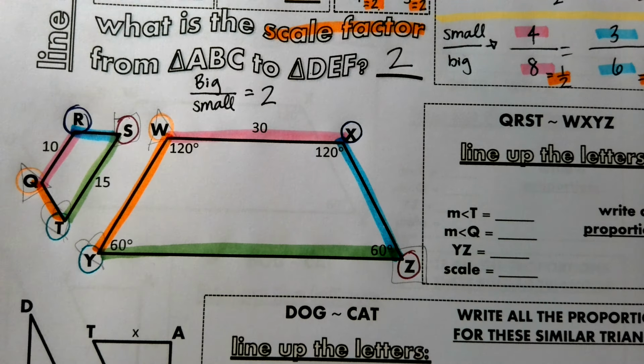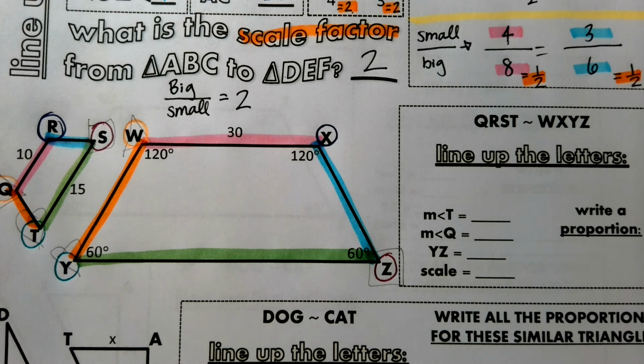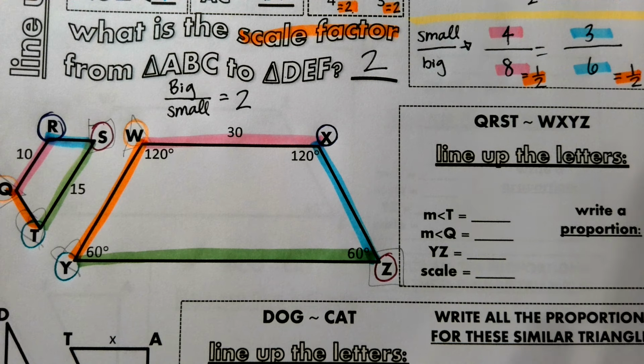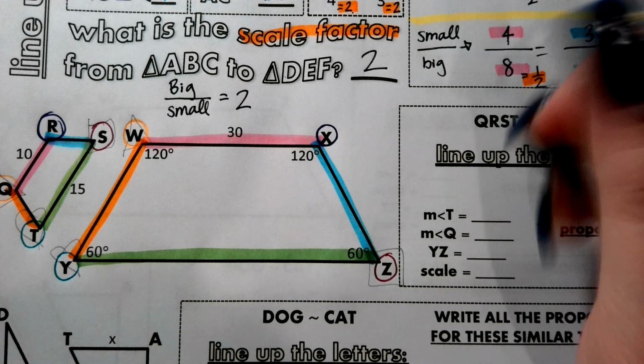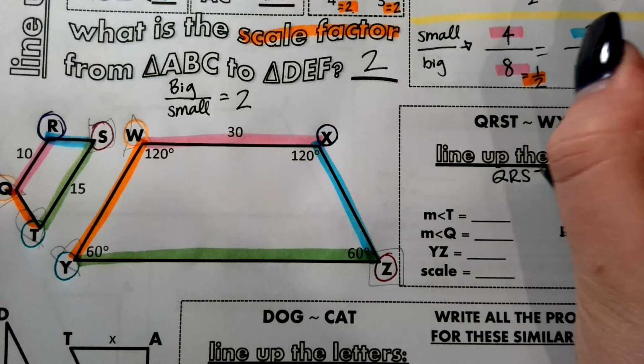So they tell us here that QRST is similar to WXYZ. What shapes are those? Those are trapezoids. So first off, what they want us to do is line up the letters so that we can see what corresponds with what real easy. So Q, R, S, and T corresponds with W, X, Y, Z. That just helps me see even better that the Q and the W go together. The R and the X go together.